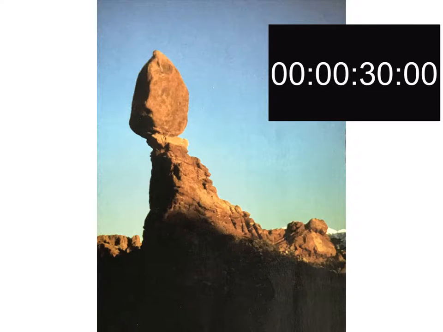Okay, so for this location, it's Balanced Rock. This one's in Utah, and you have 30 seconds. It's a short period of time, right? We're writing down observations at rapid speed and then talking about what you think caused that formation. Go ahead and go.